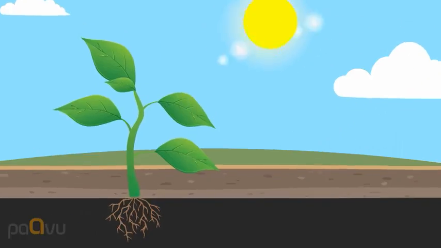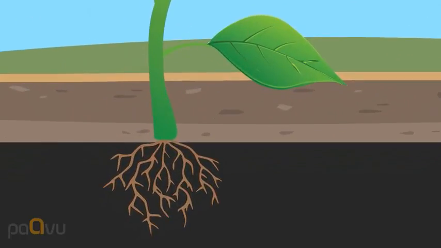Now, let's understand this process in detail. Each part of the plant plays a vital role in this process. The roots absorb water and minerals from the soil. The nutrients and water travel via the stems and then through veins in the leaf to reach the leaf cells.